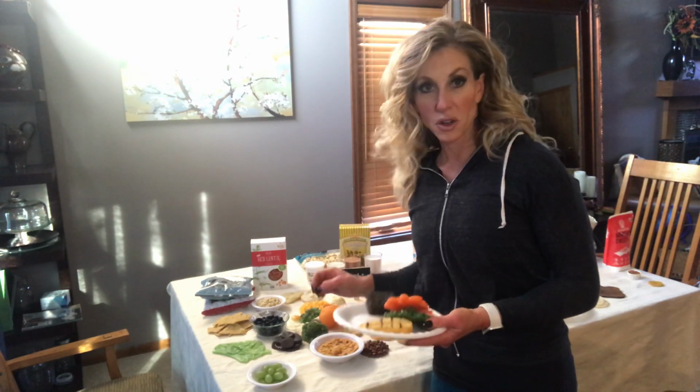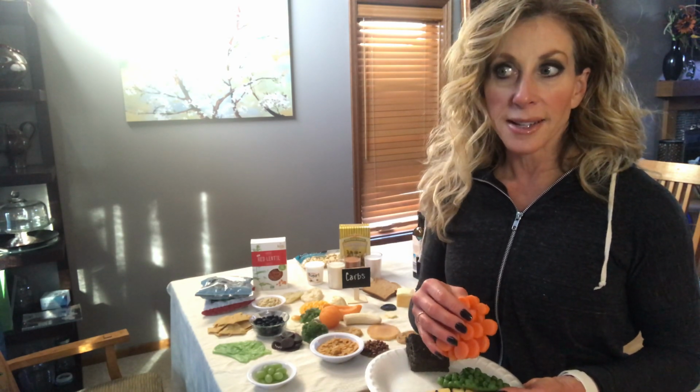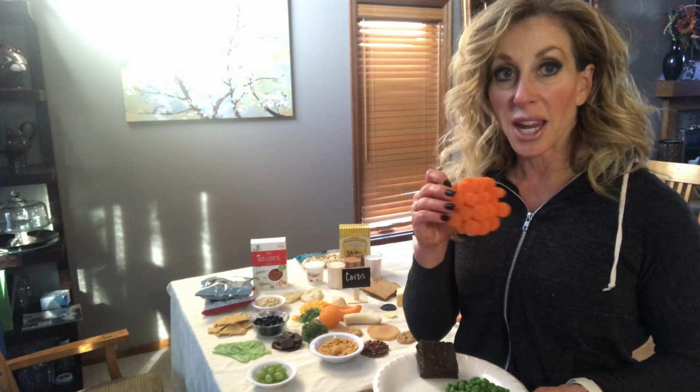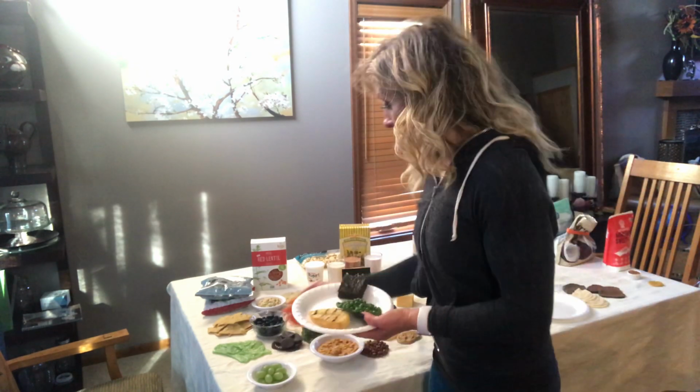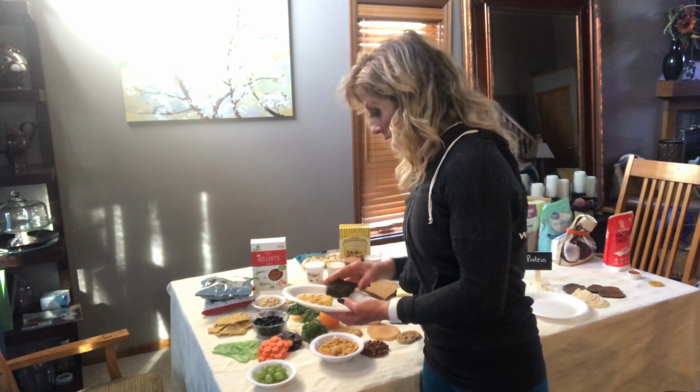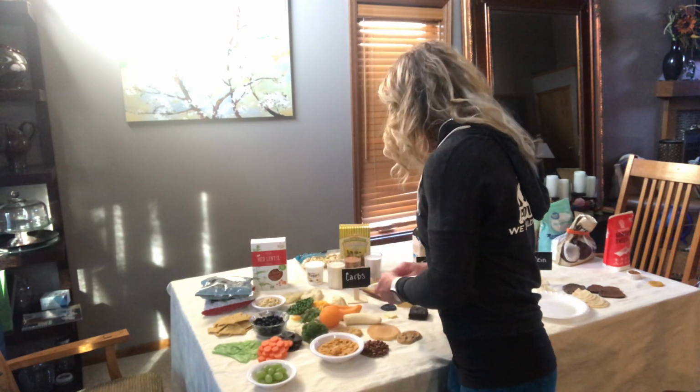Are you getting the picture here? The big thing is pick a starch, but go easy on it and enjoy it. Eat it slowly and focus on filling up, especially if you can with veg. Vegetables really help. Okay, so that's my lunch.